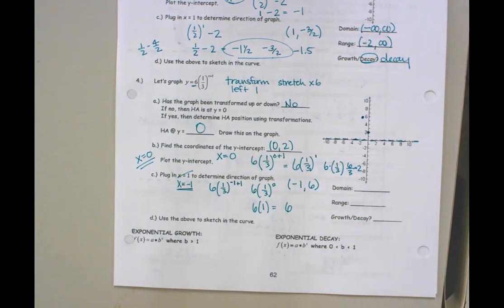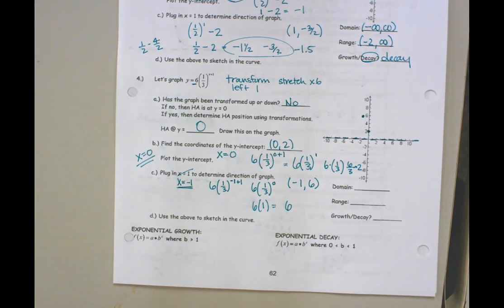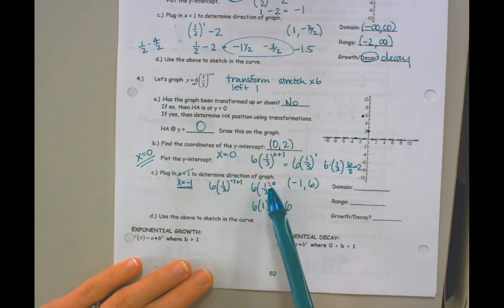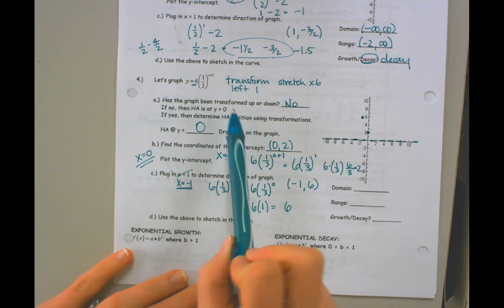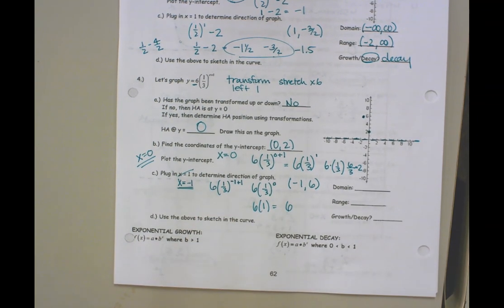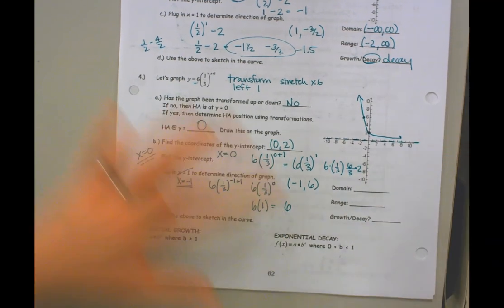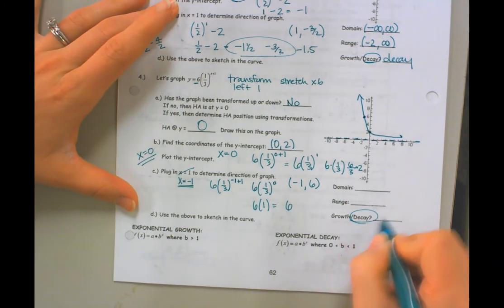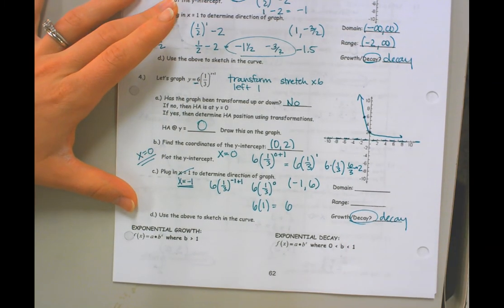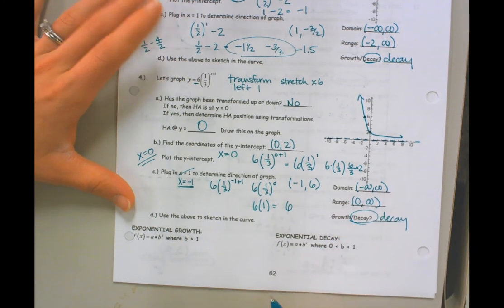I could have plugged in 1, but then I would have had the second power, and 1/3 to the second power is 1/9, which I feel is a little trickier to work with. So I want to focus on getting something to the first power and to the 0 power by making x whatever value it needs to be. That makes my graphing easier because I'm working more with whole numbers. Again, we should see my graph going down because I'm raising a fraction to the exponent. This is exponential decay. My domain is always -infinity to infinity. And since my horizontal asymptote was at 0, my range is 0 to infinity.